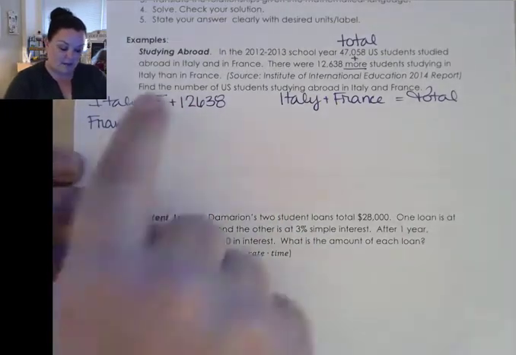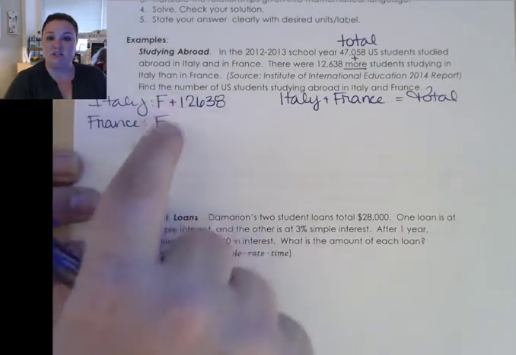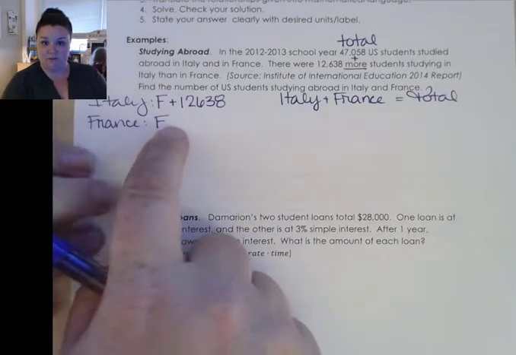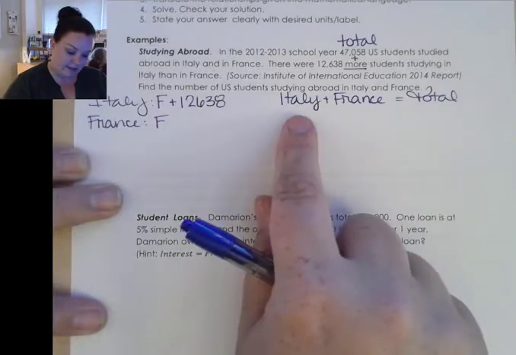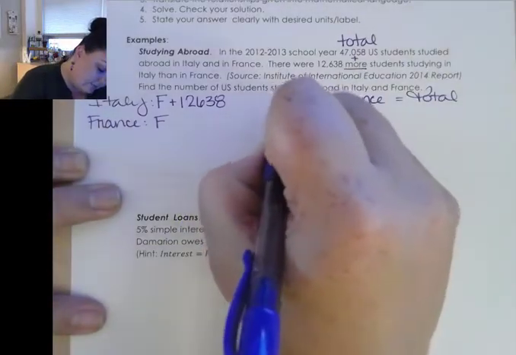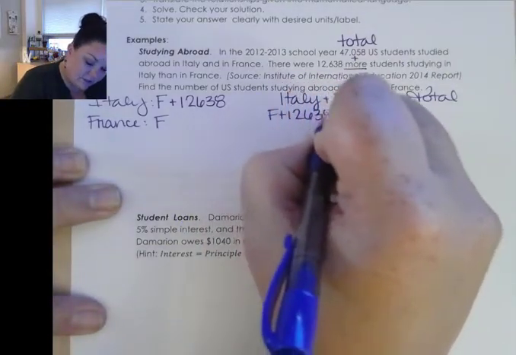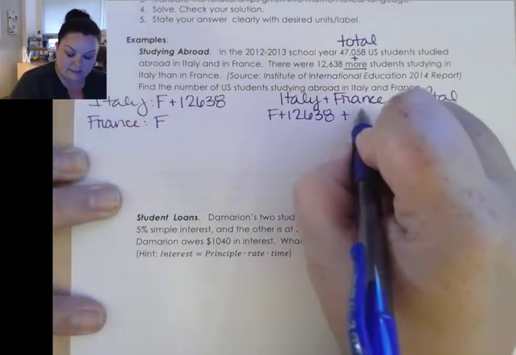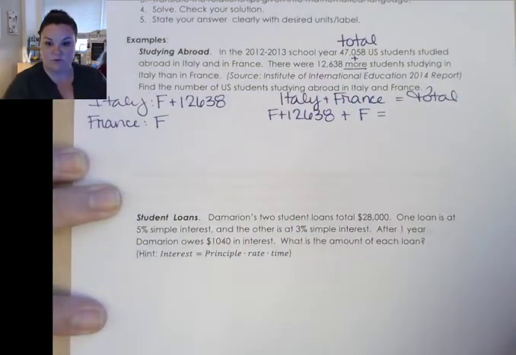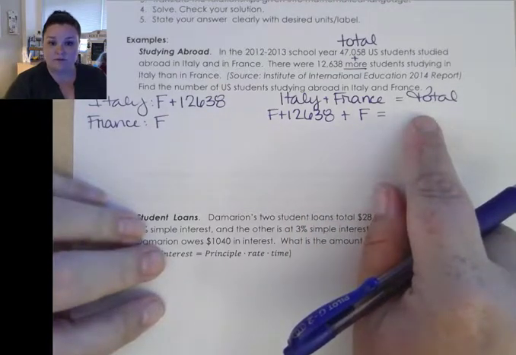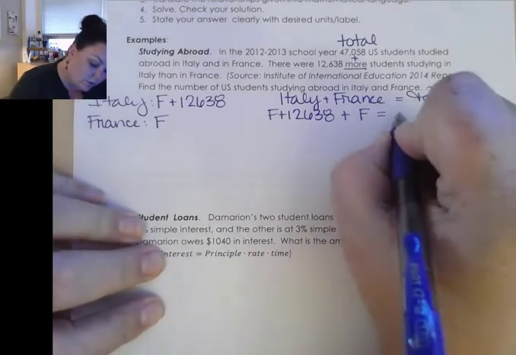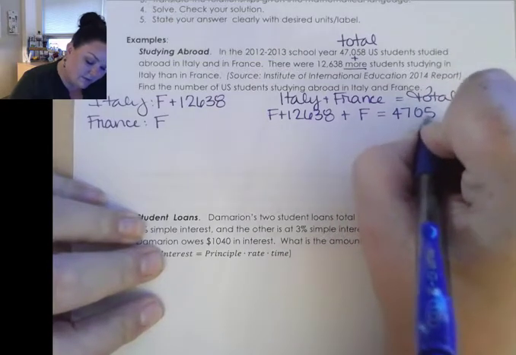Okay. So now that we have an algebraic representation for both populations of students, we can fill in our equation. So Italy is the same thing as F plus 12,638, plus how many students are in France, which we're just calling F, right? And that's going to equal the total number of students we have studying abroad, which is 47,058.